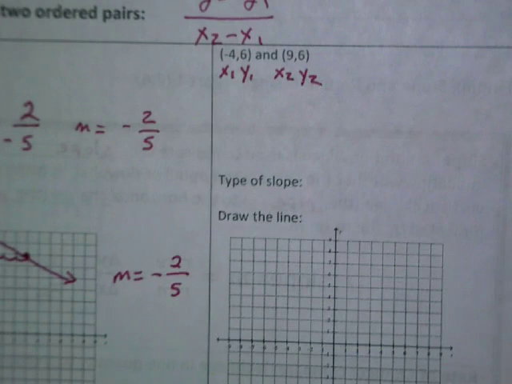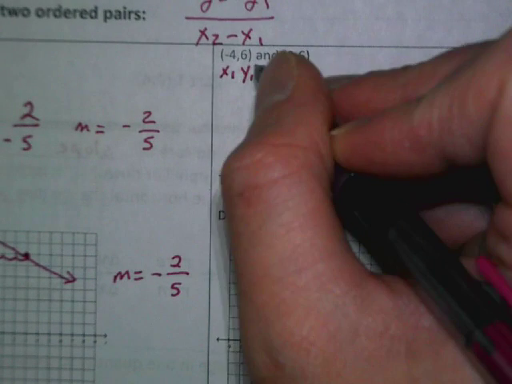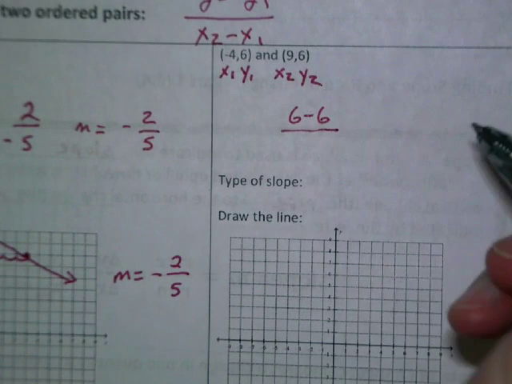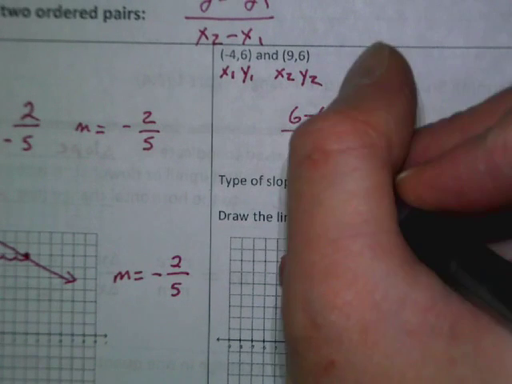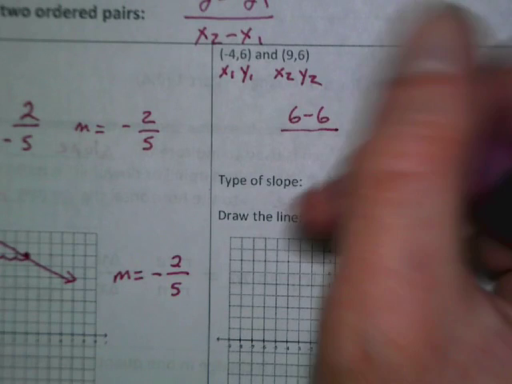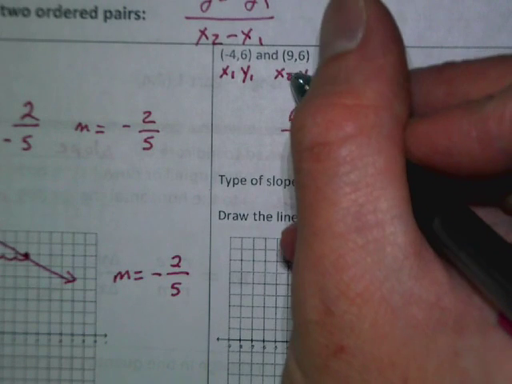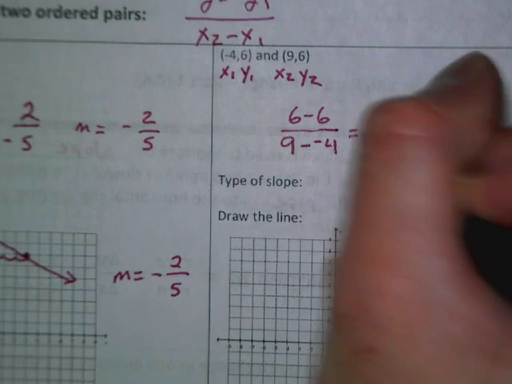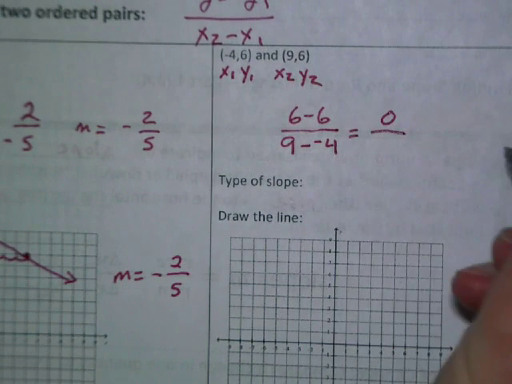So x1, y1, x2, y2. So y2 minus y1 is 6 minus 6. What's that going to give you? 0. So we should already be kind of getting an idea what this line is going to look like. And then for x2 minus x1, 9 minus negative 4.